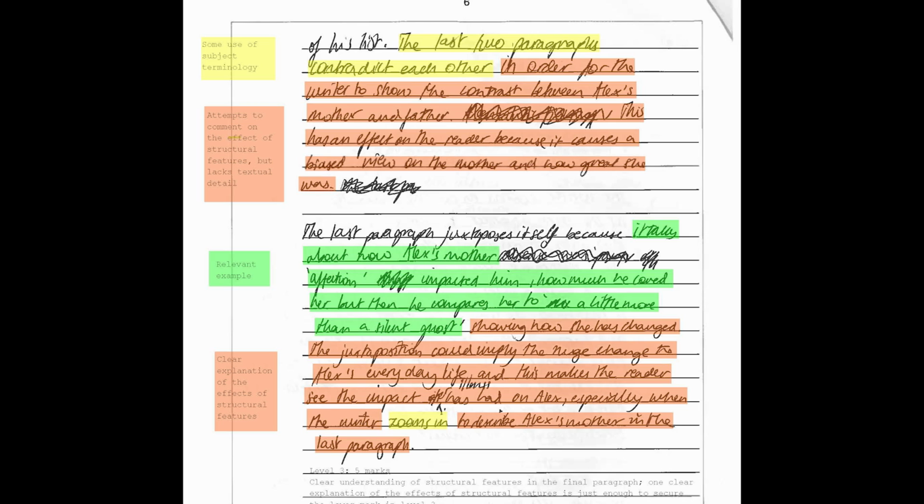Don't quote large chunks of the text. It's just a small quote, make your point, but really do focus on the analysis. And as you can see there in the orange, it's that focus on the analysis which will differentiate between a level 2 response of some understanding and a level 3 which is clear and relevant.